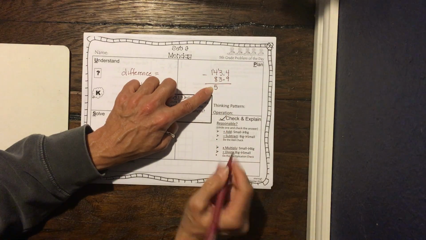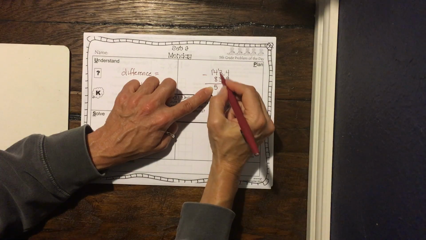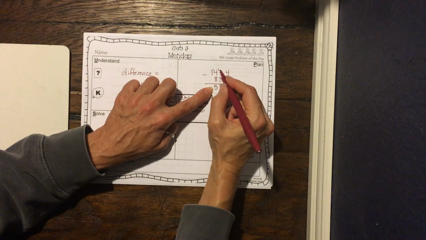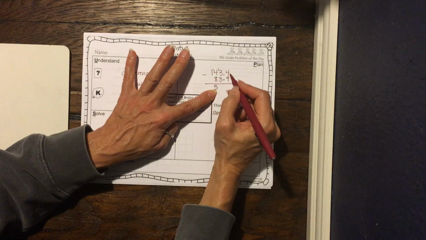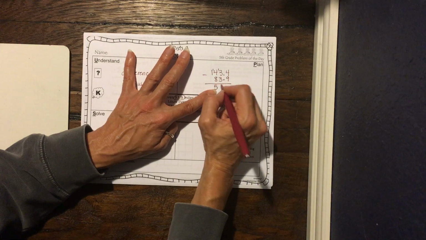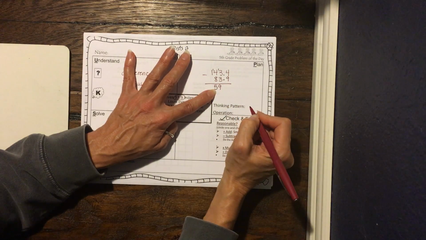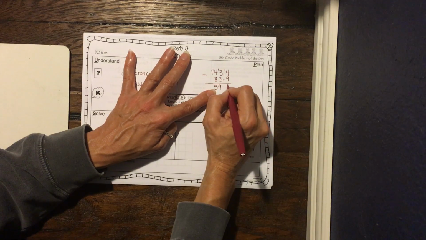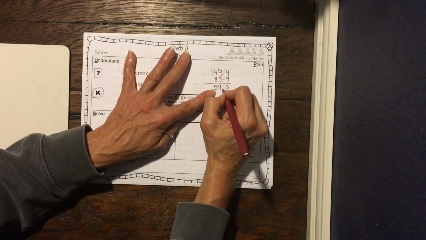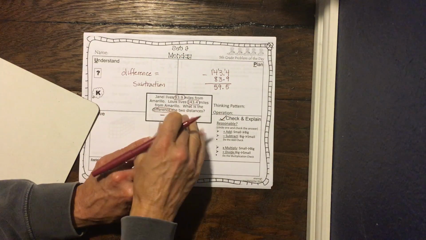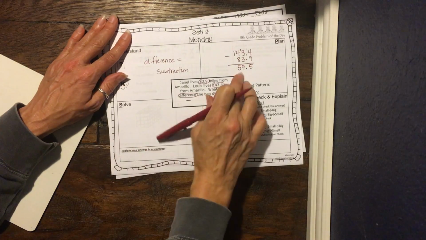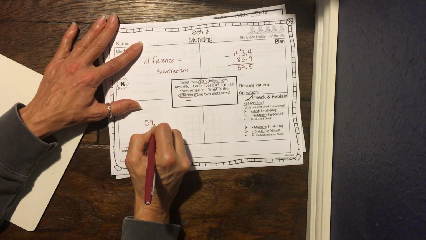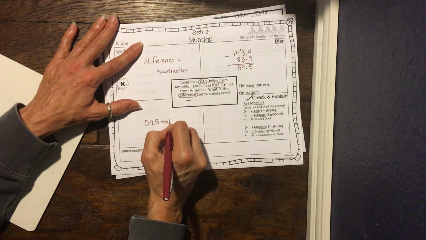Our help never ever skips, so we do give our help to this double digit. So 13 minus 3 is 10, but we already know our friend needs help, so we're taking 1 away from that 10, which leaves us with 9. We give that extra help to our friend. 14 minus 9 is 5. We bring our decimal straight down, and the difference between these two distances is 59 and 5/10 miles.